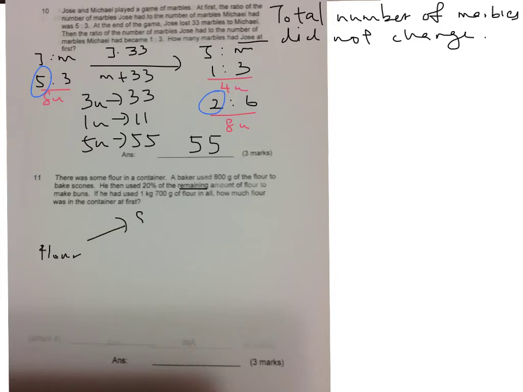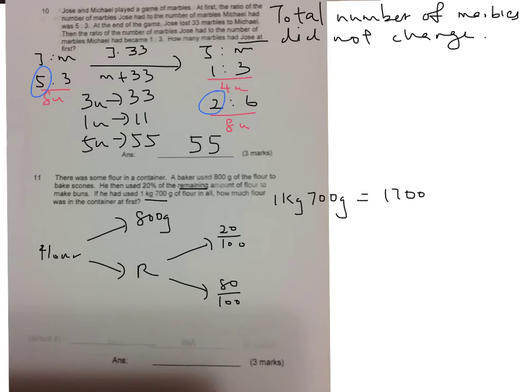He actually used 800 grams, so he will have a remainder. He used 20%. 20% is 20 over 100, to make buns, and he will be left with 80%. And you know that altogether he used 1 kg 700 grams. So 1 kg 700 grams is equal to 1,700 grams. So 1,700 minus away 800 grams that he used, that will be 900 grams, which means under here he actually used 900 grams.